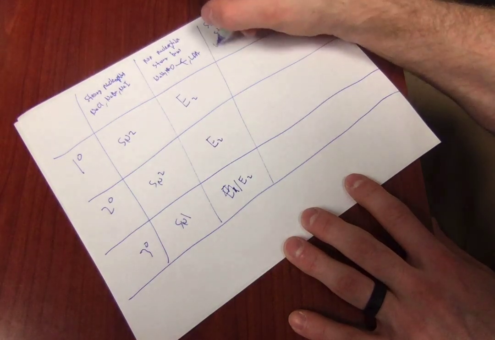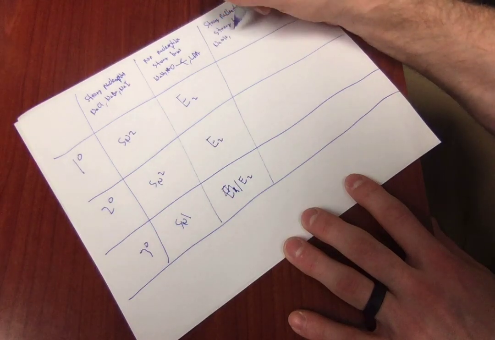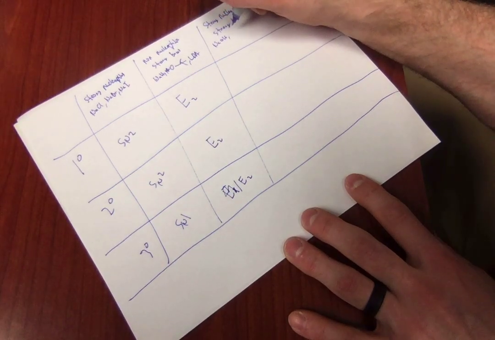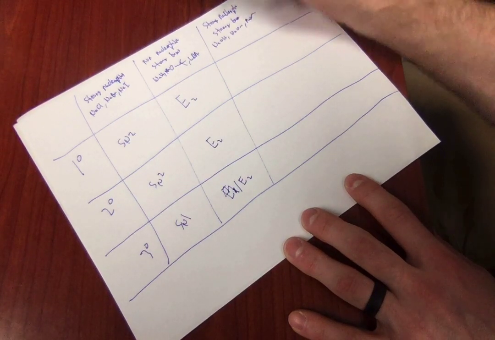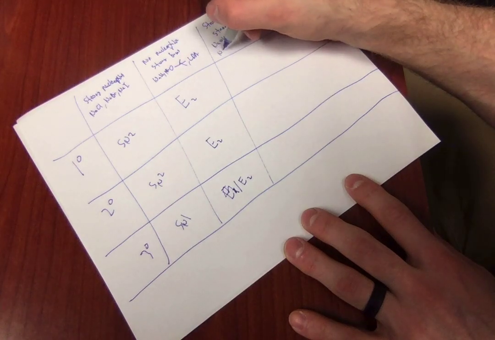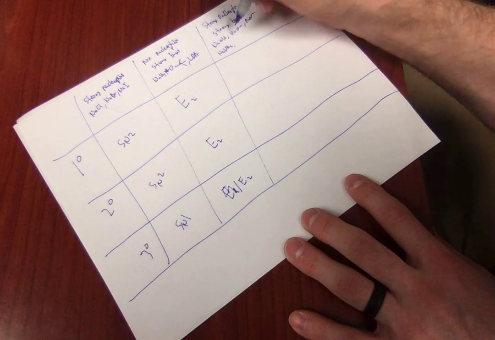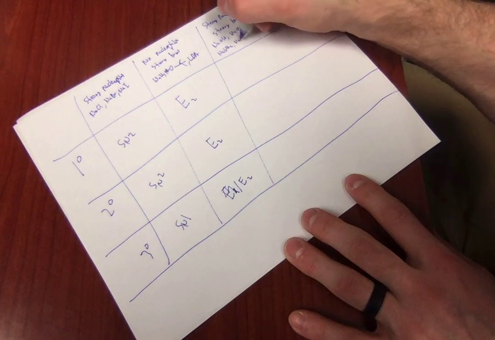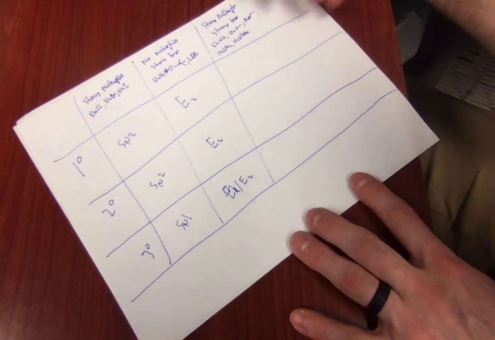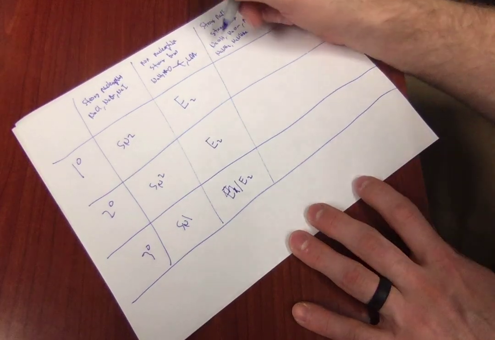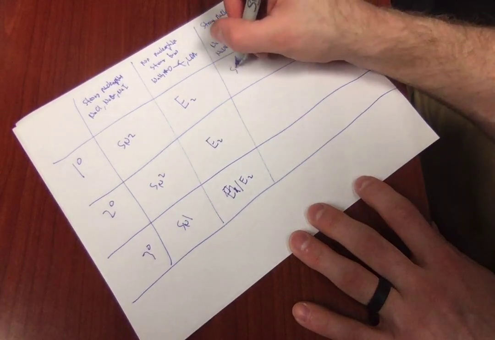So NaOH, methanol, or sodium methoxide, ammonia, put a methyl group on the nitrogen, etc., something like that. These are going to do SN2.